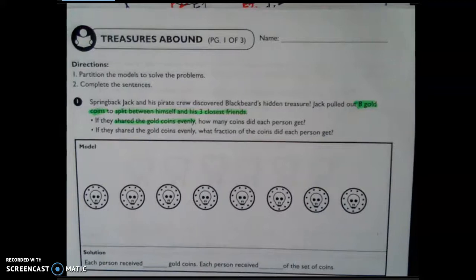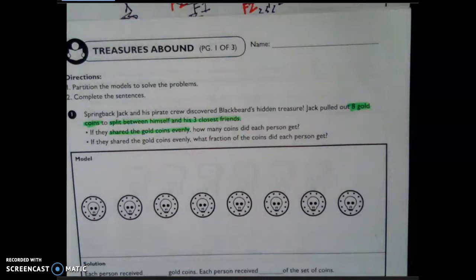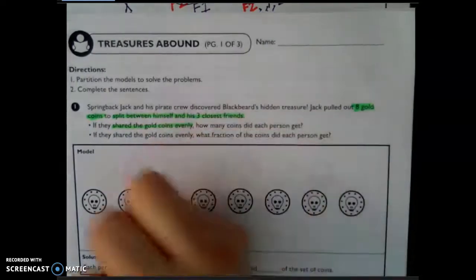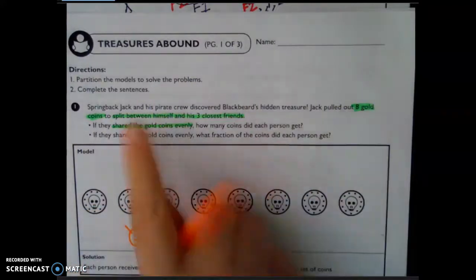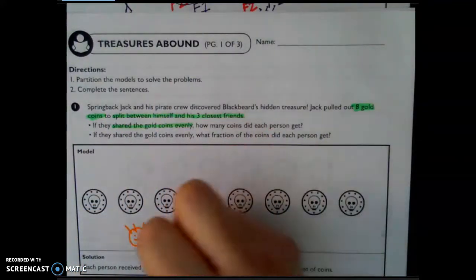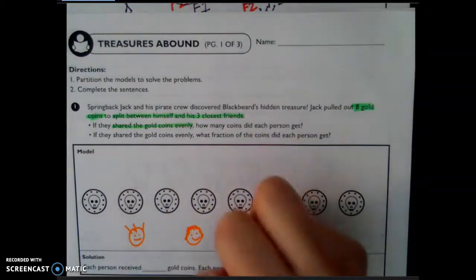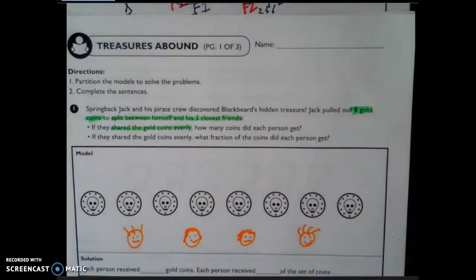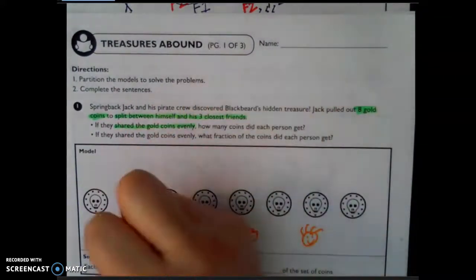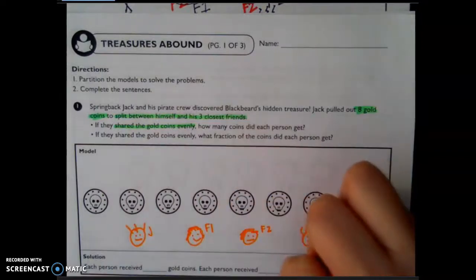Okay, so I'm going to draw my friends. This is Jack. Friend 1. Friend 2. Friend 3. Okay? So I'm going to put it Jack, friend 1, friend 2, friend 3. All right?